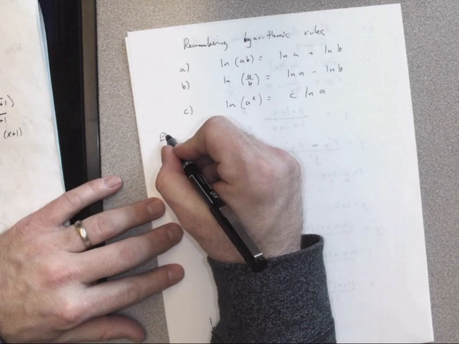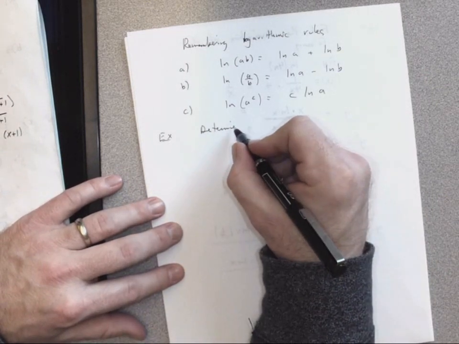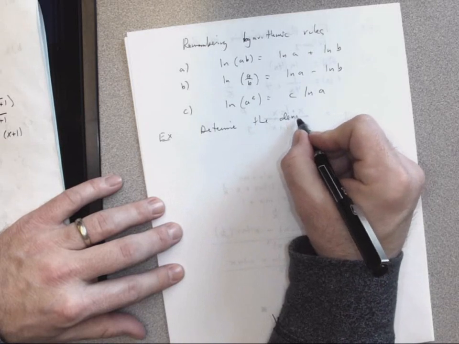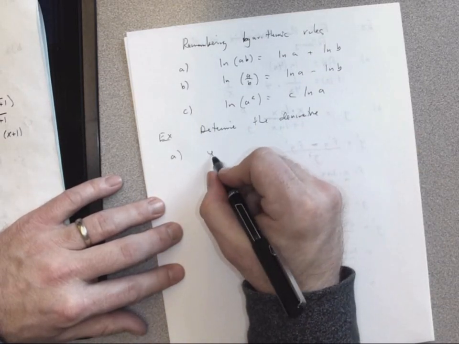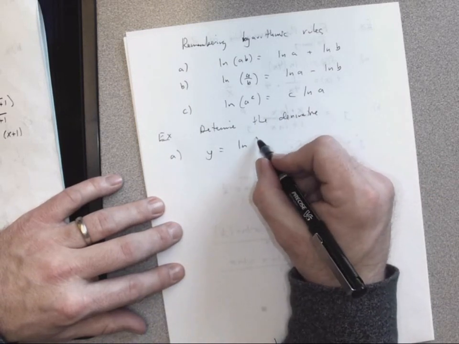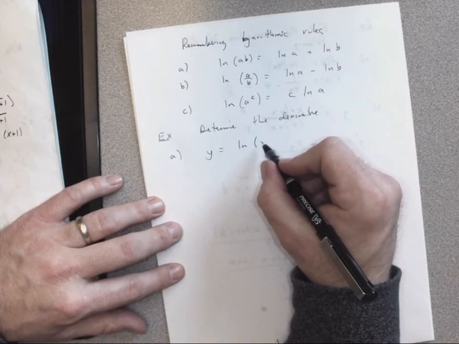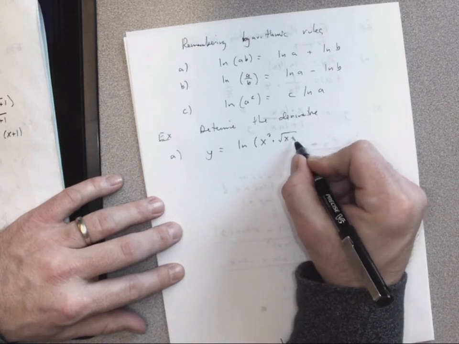So an example would be: determine the derivative. So A, if y is equal to the natural log of x squared times root x plus 1.